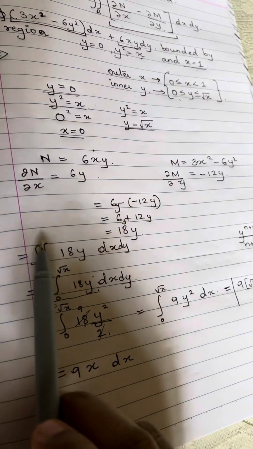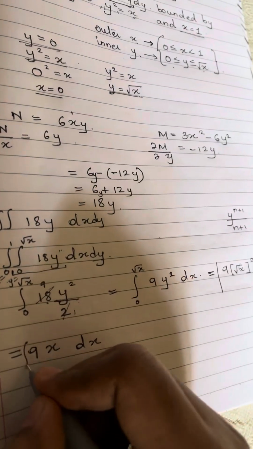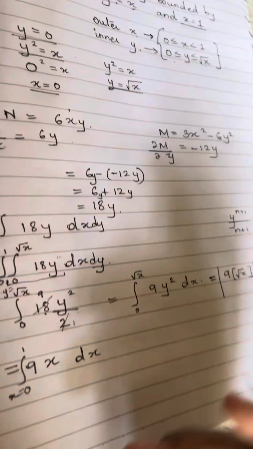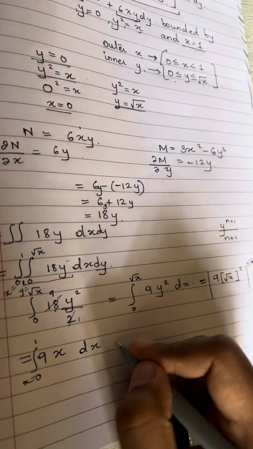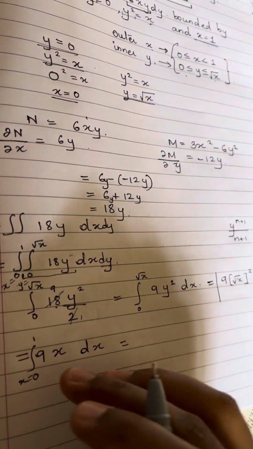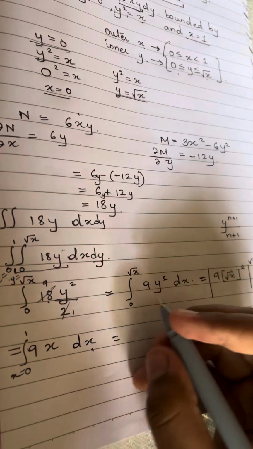One integration is remaining, that is x from 0 to 1. This is very simple now. You have to do the same thing again: integrate with x, because here only x is remaining.